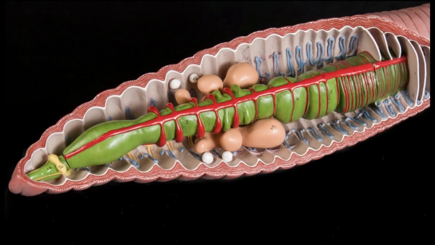Let's begin our tour by looking at the model of the earthworm that is available to you in the laboratory. This view shows organs and structures found in the anterior end of the worm. The green tube running down the middle of the model represents the digestive system. Earthworms have a complete digestive system, with a mouth at one end and an anus at the other. This is more efficient than a gastrovascular cavity with its single opening.